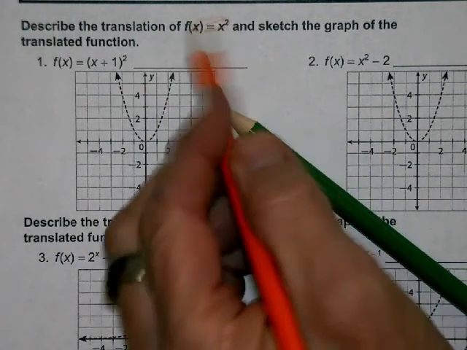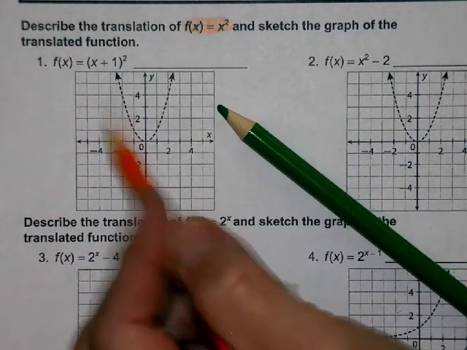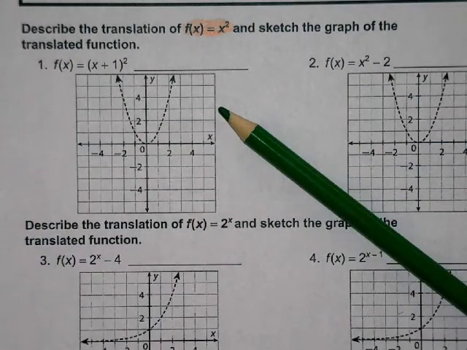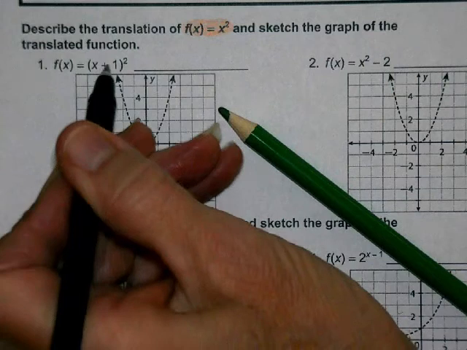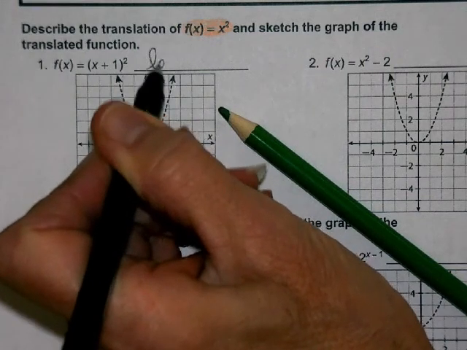Describe the translation of this parent function. This is a quadratic function. That's the dotted line here. And sketch the graph of the translated function. So I have to say, what way did they go? How far?